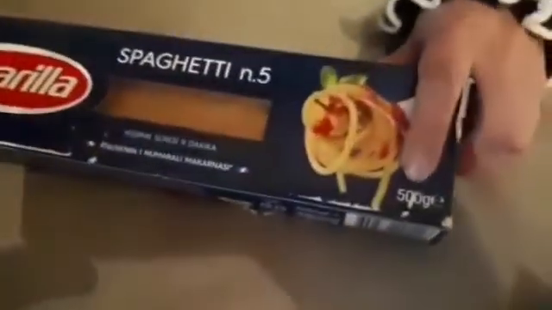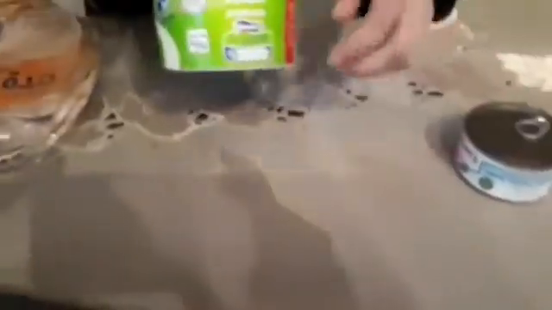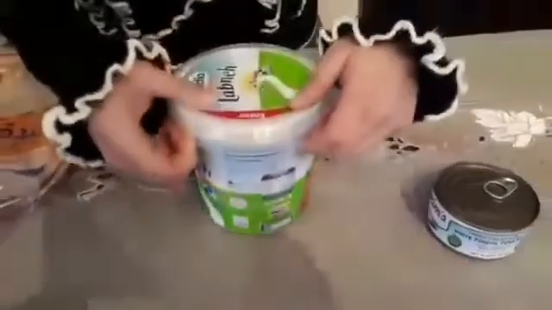The mass of the spaghetti is 500 grams. And for the tuna can, it's 185 grams. And here for the labneh, it's 900 grams. And for the bread, it's 400 grams.